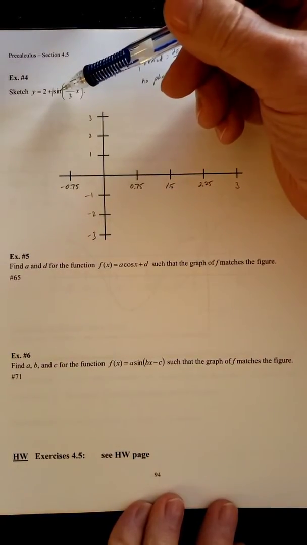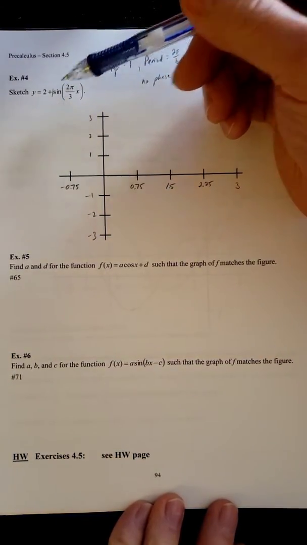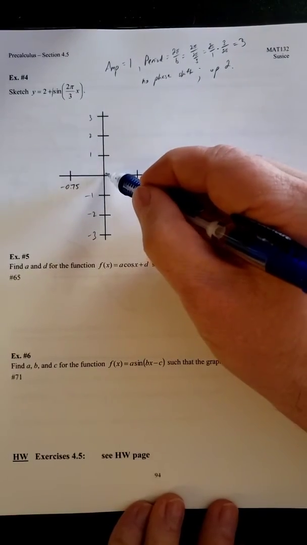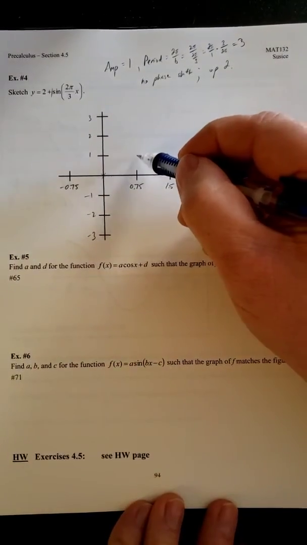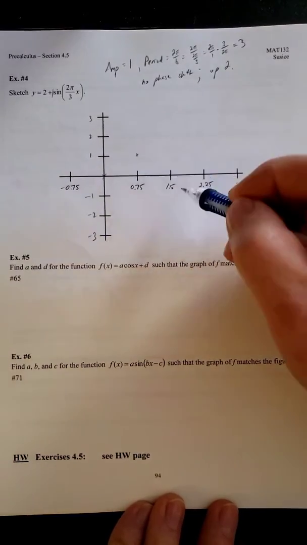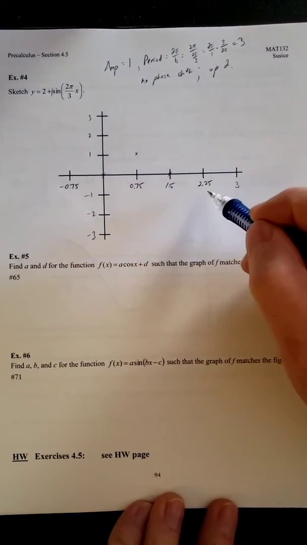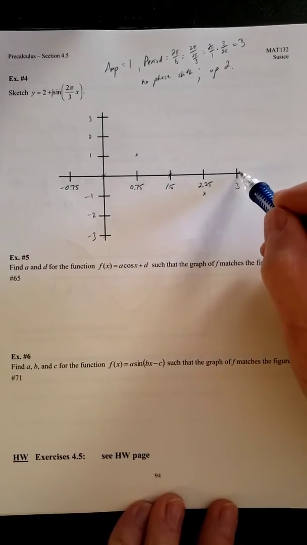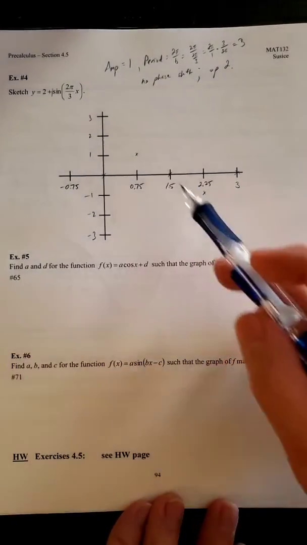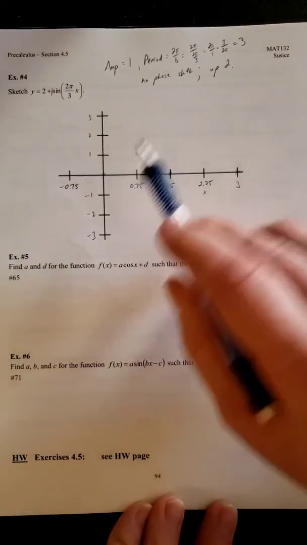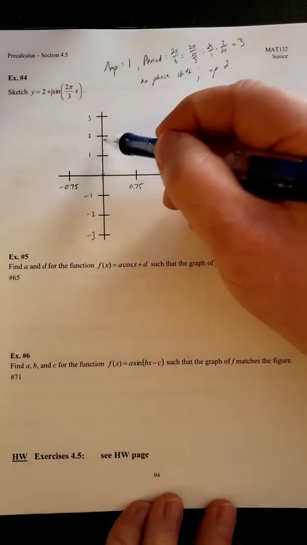Okay, we're dealing with sine. Sine normally starts at 0. I'm going to use x's again because we're going to shift it. Now if you can do this without doing the x's, obviously go for it. But sometimes it's nice to draw it without the shift, so you can kind of see it and then say, okay, I've got to shift each one of those up 2 units.